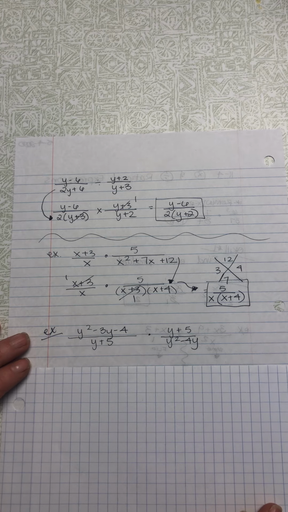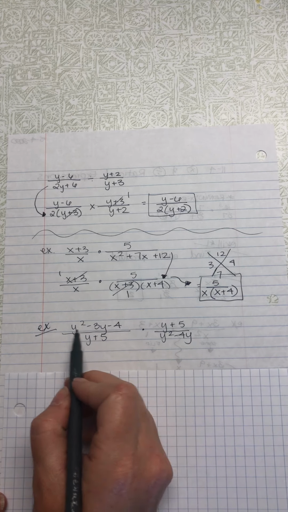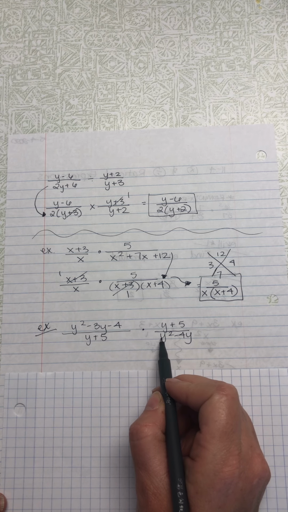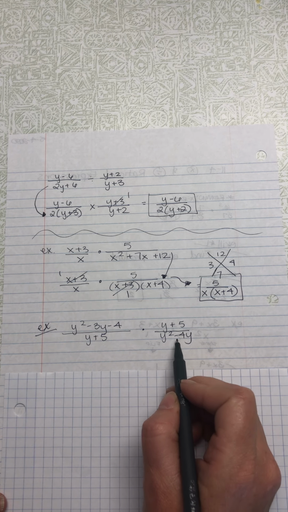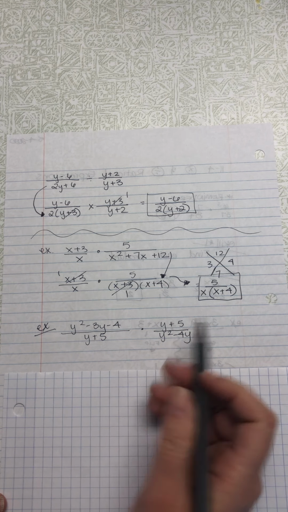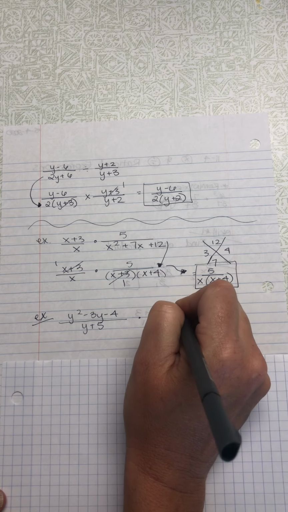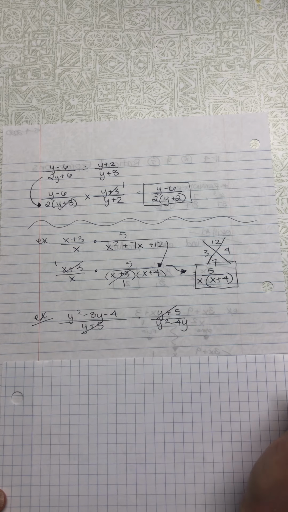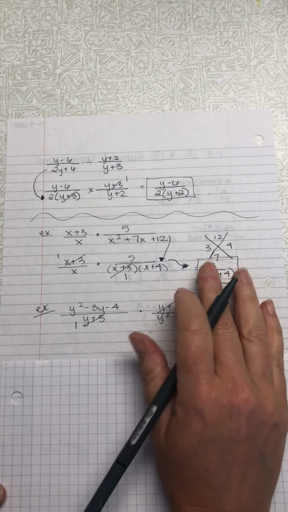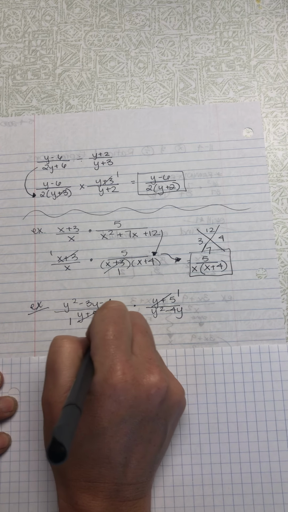Next up, I've got a trinomial, and here I've got another binomial that can be simplified. And then I've also got these that are the same. So maybe I'll take, since these are exactly the same, I'm going to cancel those out right away, right? Y plus 5 over y plus 5 is 1. So then I can focus on the other 2.